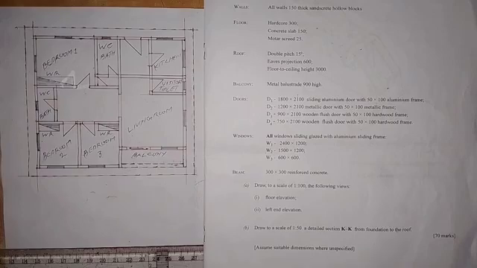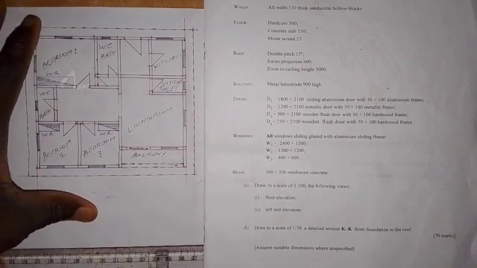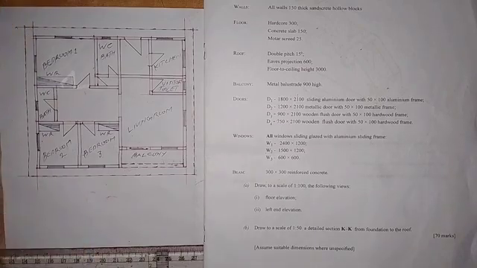Welcome back to my channel, and here we are going to work on question A, Roman figure 2, that says that we should draw left-hand elevation. So we have worked on the plan, as you can see here. So we want to work on the left-hand elevation.